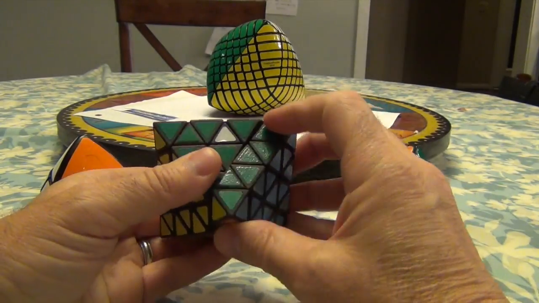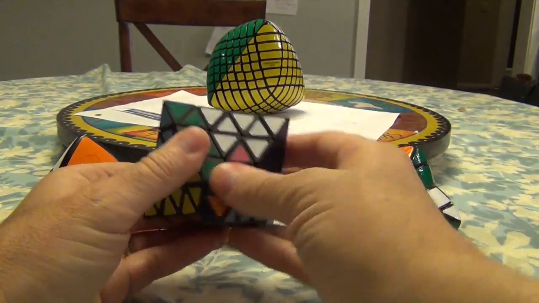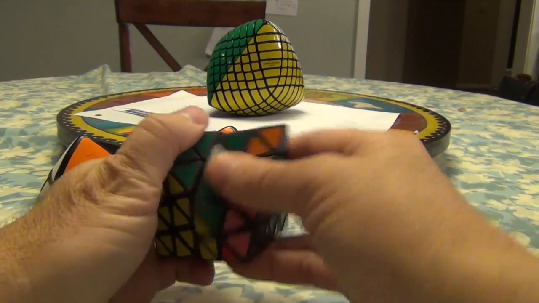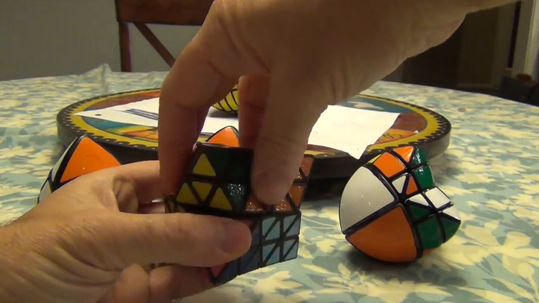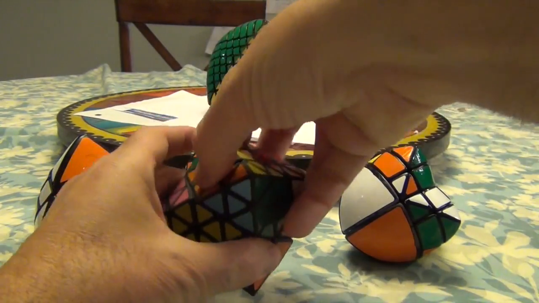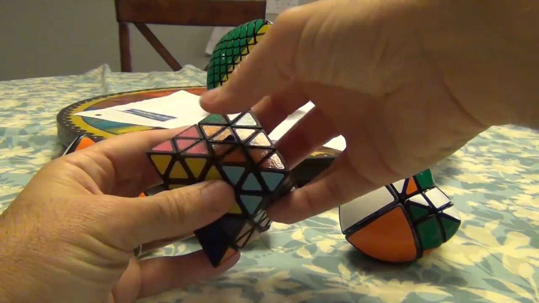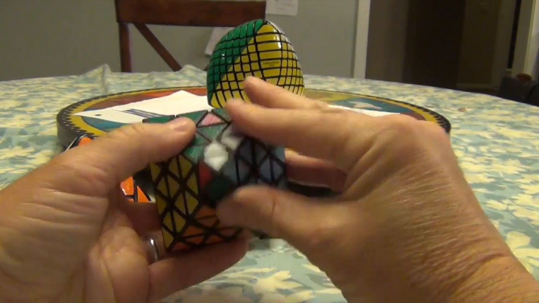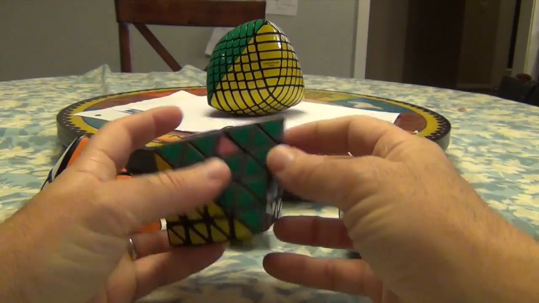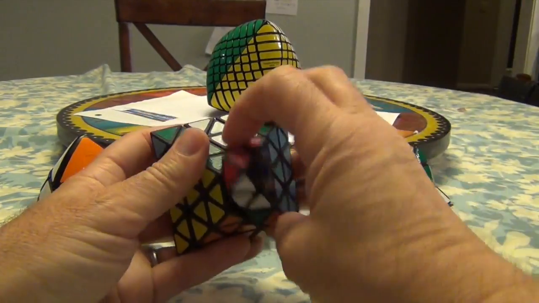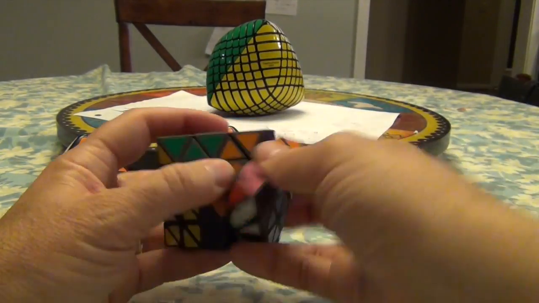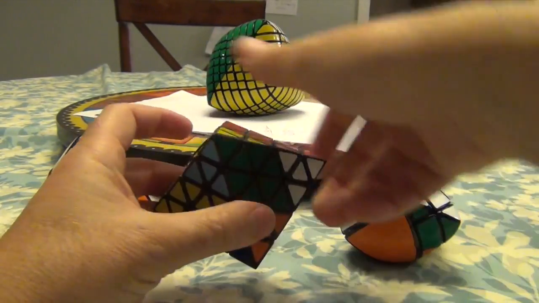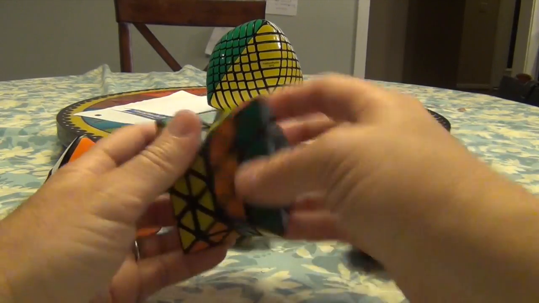So let's do the same thing. R, U, R', U', U'. This isolates this here. Bring this down and undo it. Turn, turn, turn, turn. Bring this back, and one more should do it. Turn, turn, turn, turn. Bring this up. Turn, turn, turn, turn, and bring this back.